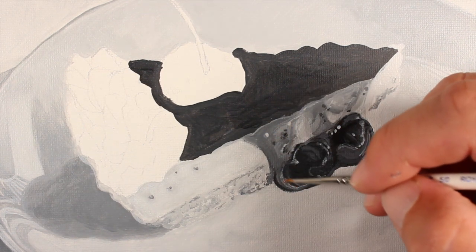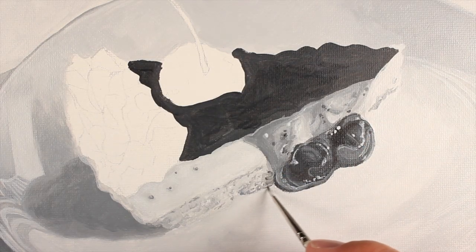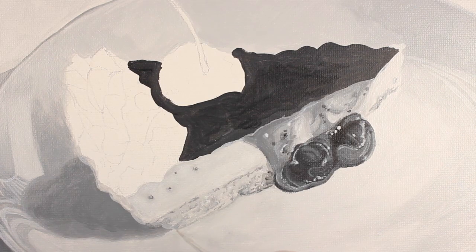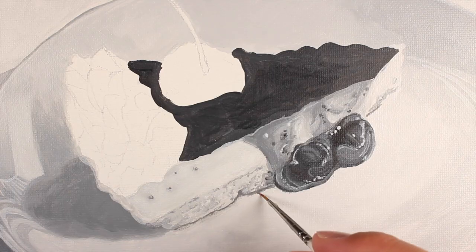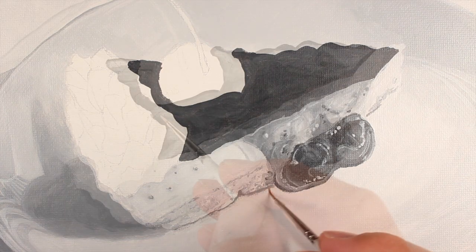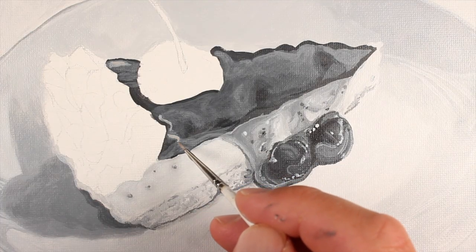For areas that are mostly dark, we can start with a darker value and progressively get lighter with applications, working our way up to the highlights. For locations that are mostly light, the opposite is true. We may start with lighter values and develop the details by adding darker values.